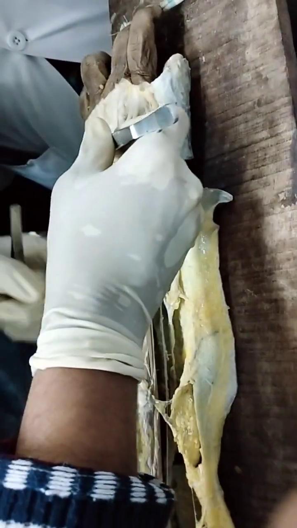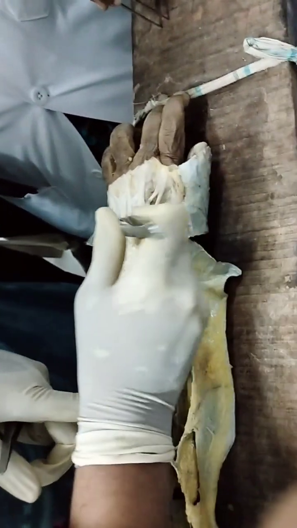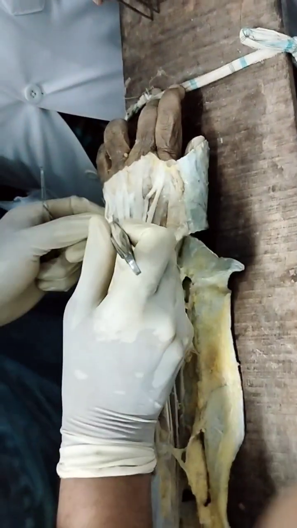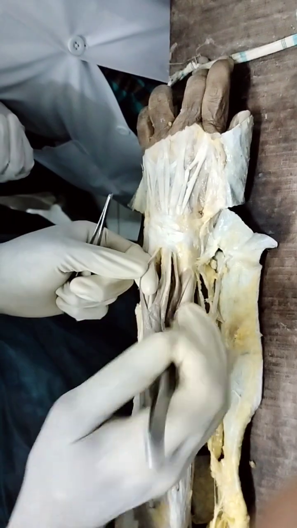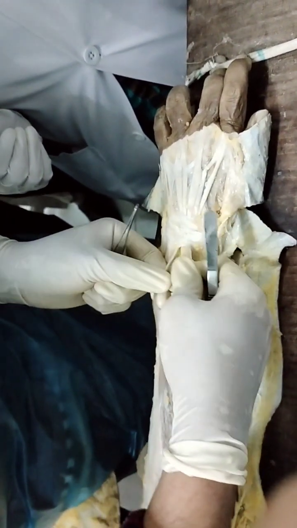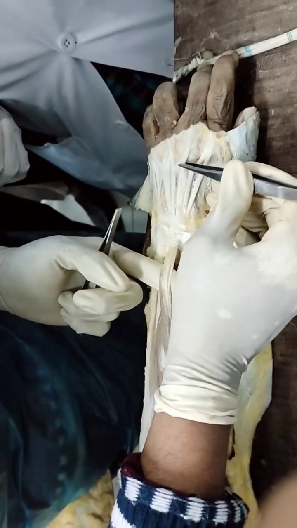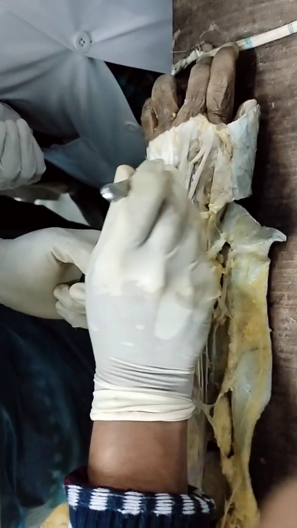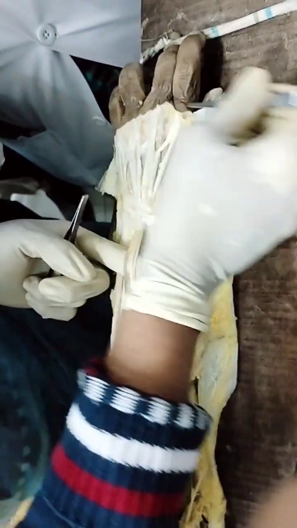Digiti minimi tendon will be there. This one, can you see that? Extensor digiti minimi is a separate tendon, and these are the four tendons. Can you see the movement of the tendons? See here, it is moving over here. It is moving again, and it is moving again. So four tendons to the four digits.